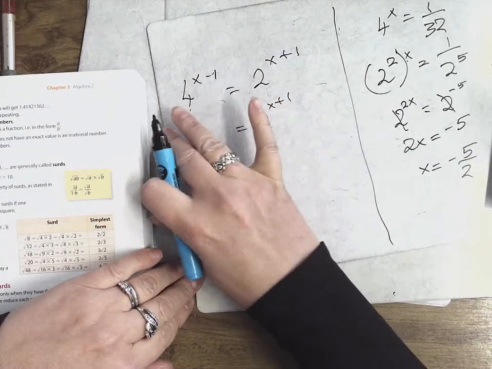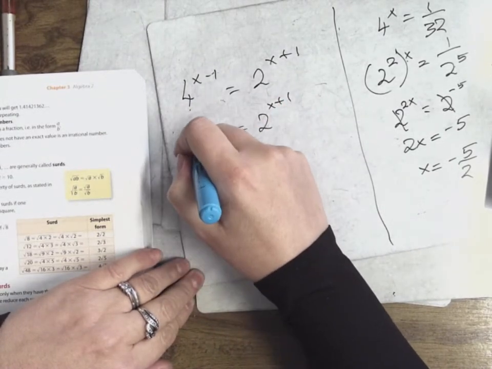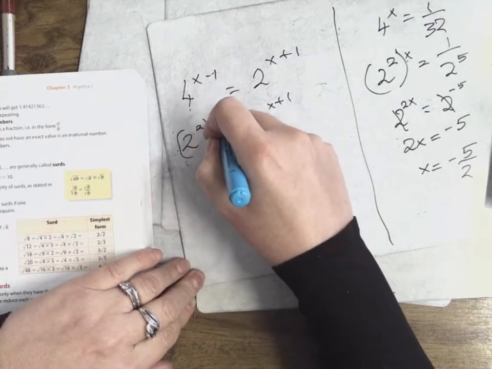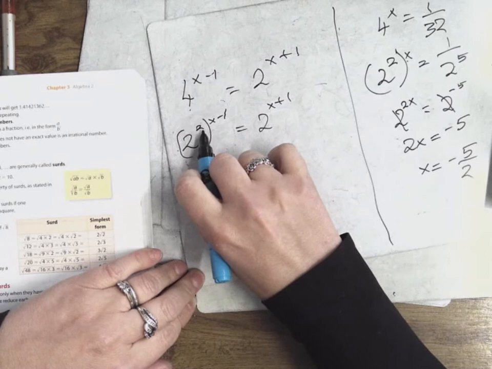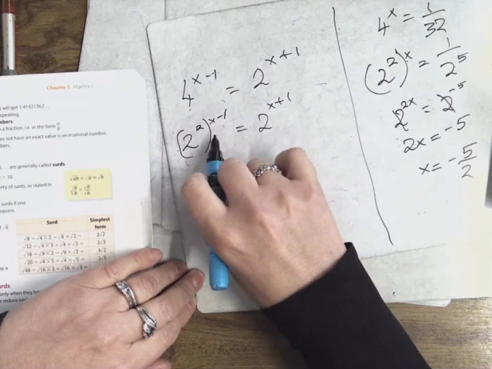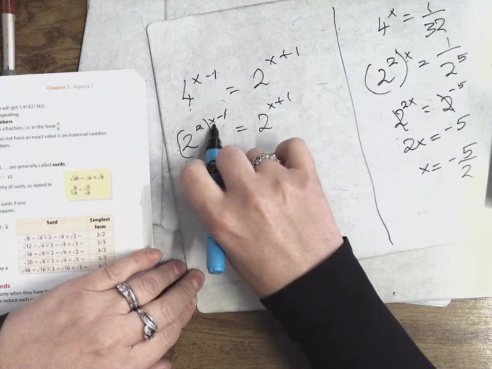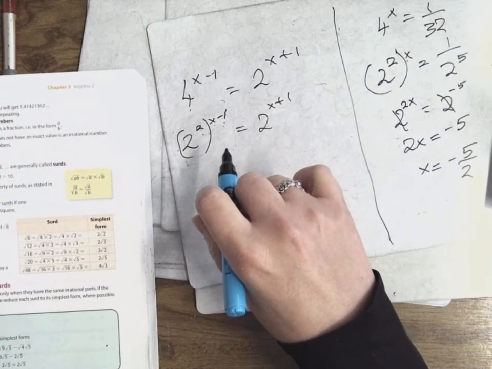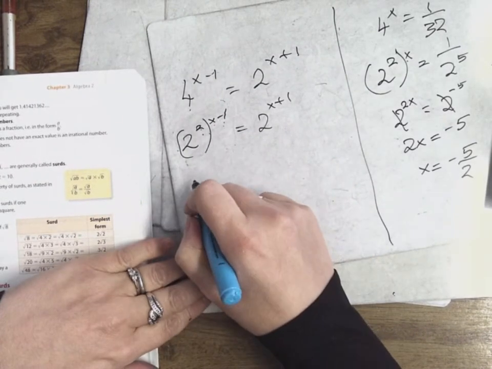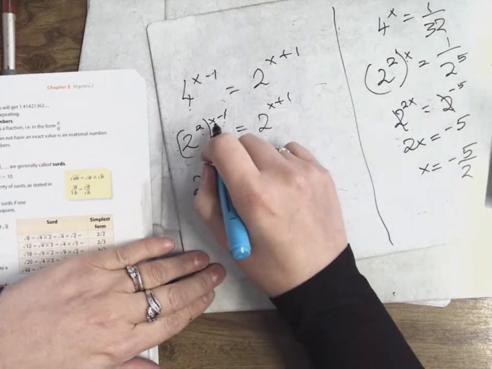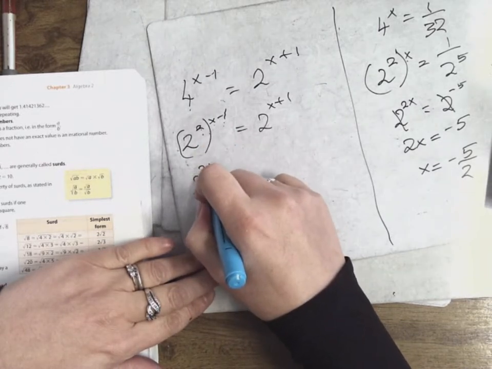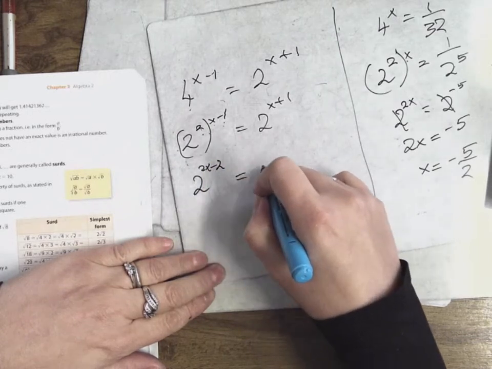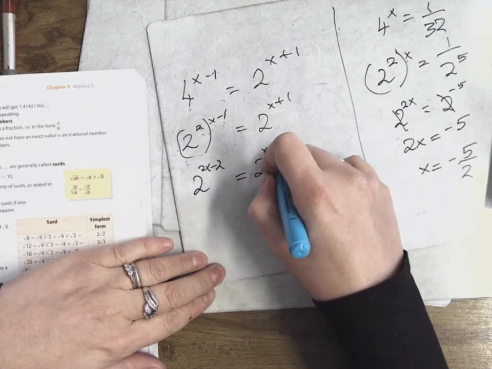So I've changed the 4 to a 2 to the power of 2, all to the power of x minus 1. Is that right? So you have to multiply 2 by x minus 1. So don't forget to multiply each term by 2. Some people just multiply the x by the 2 and think they're wonderful, but they're not. Right? So it's 2 to the power of 2 by x is 2x, 2 to the power minus 1 is minus 2. Is that right? Okay, and over here 2 to the power of x plus 1.